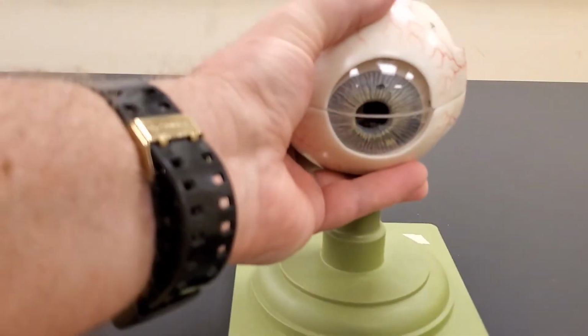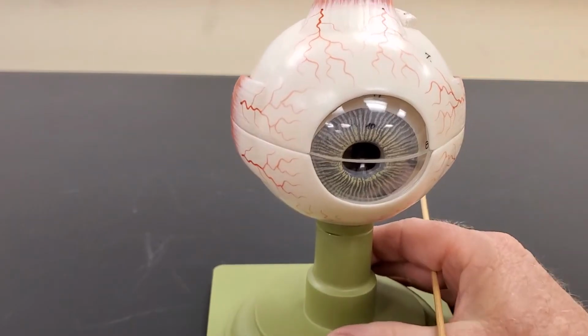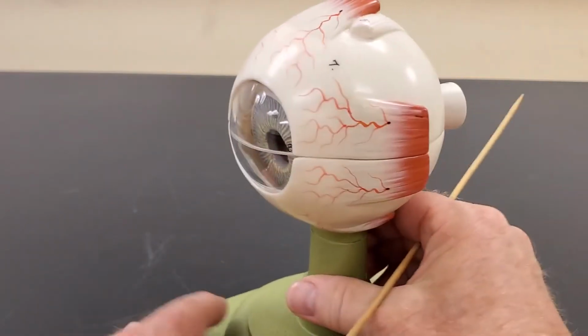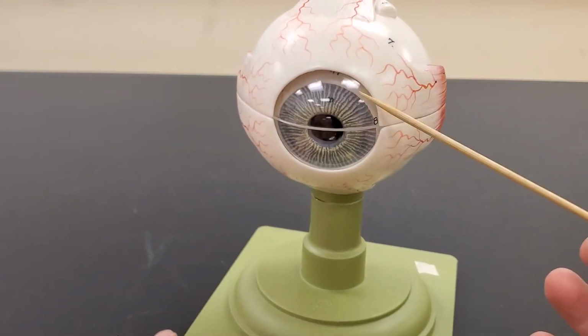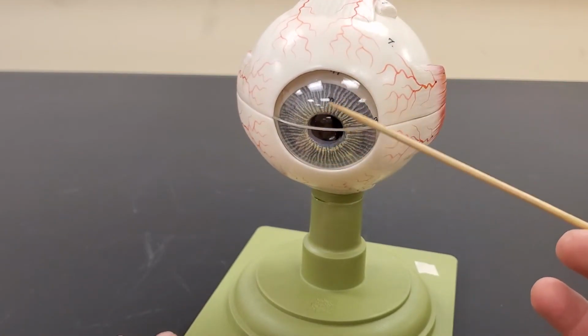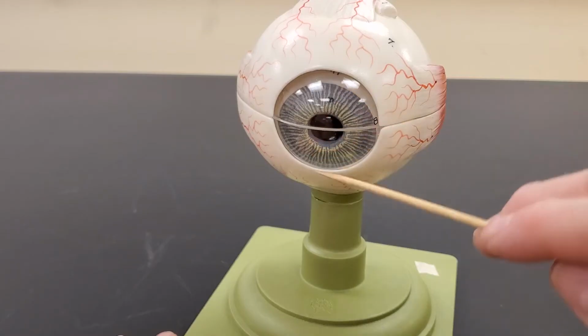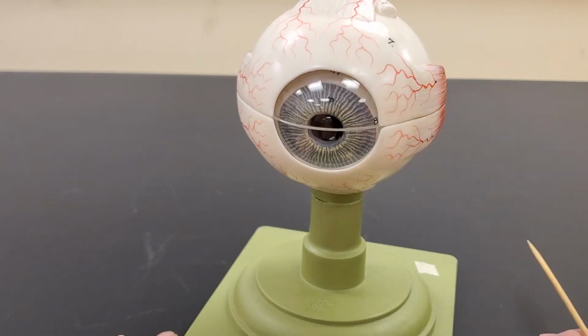So now, on this model, you can see the white part of the eye is a structure called the sclera. It's part of our fibrous tunic, and we've talked about it in lecture, but this is all sclera. All of the eye out here is sclera. This clear part, and you can see the reflection of light, this clear part of the fibrous tunic is called the cornea. And where the two meet, this little edge all the way around is called the corneal limbus.